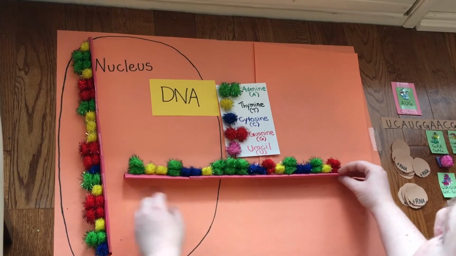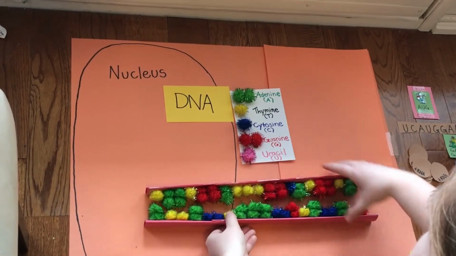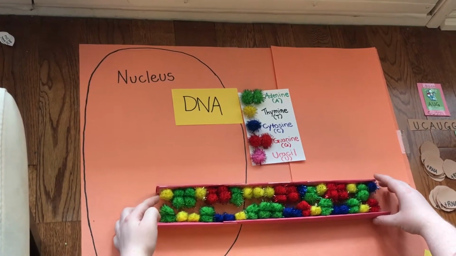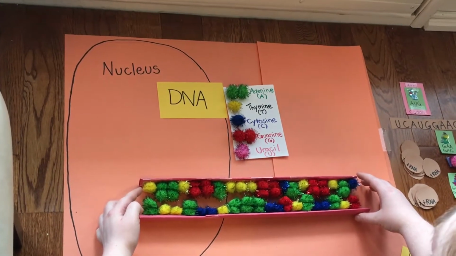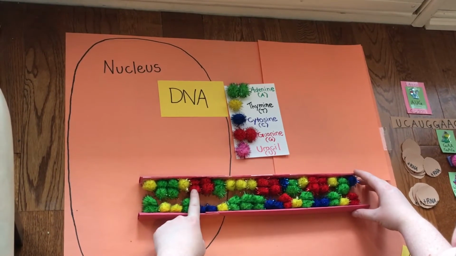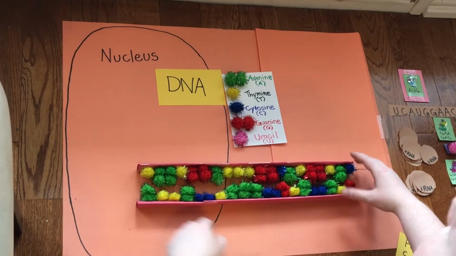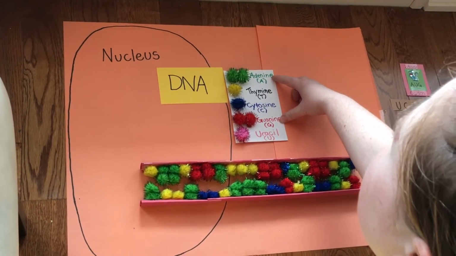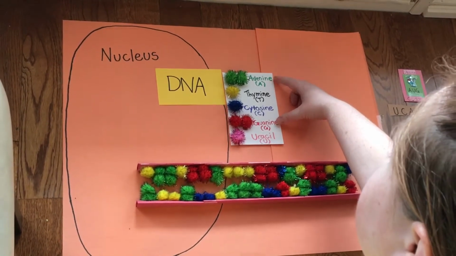As you see, if we put both of them together, your A will only bind to T, creating 2 hydrogen bonds, and C will only bond to G, creating 3 hydrogen bonds. Now, the sequence of these 4 bases can be coded to translate to make any protein in your body.